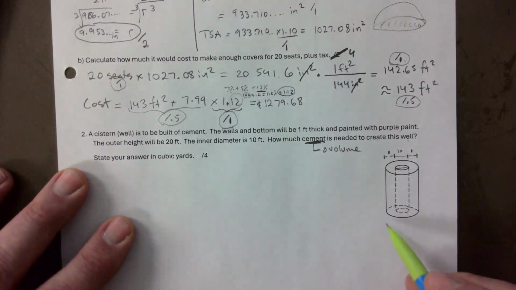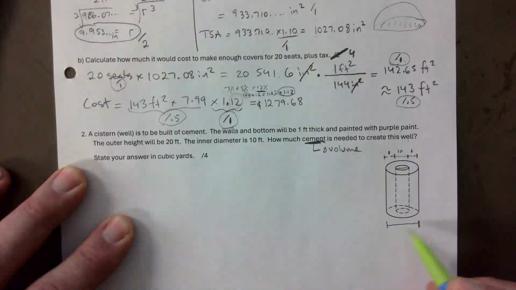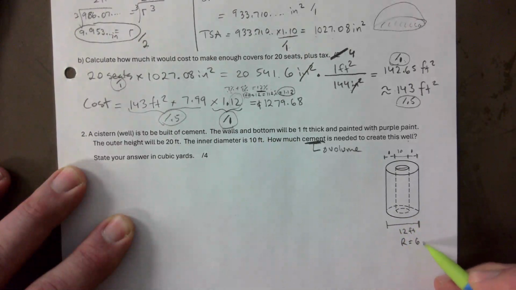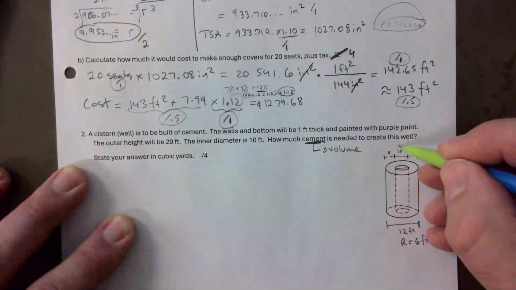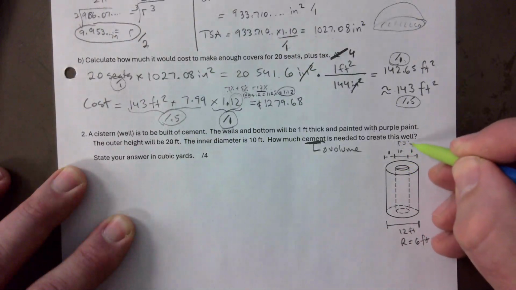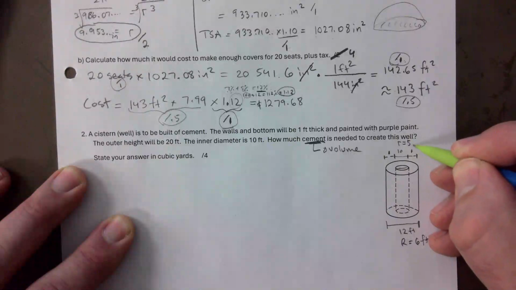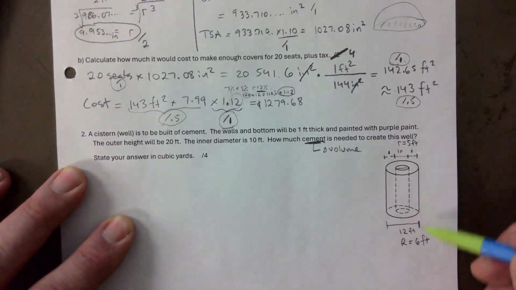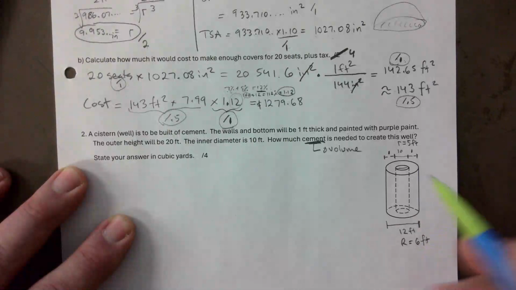So from end to end it's 12 feet, which means that the large radius of the large cylinder is 6, and the lowercase radius of the inside cylinder is 5. That's very important to note.